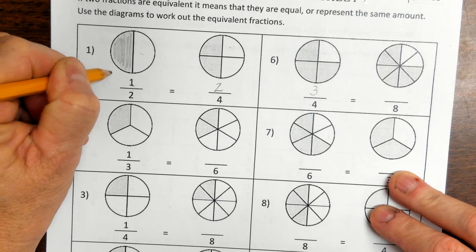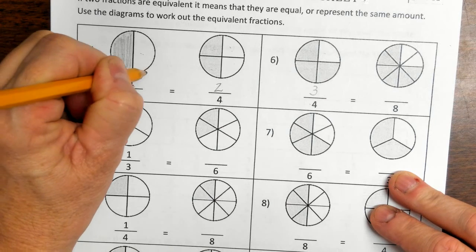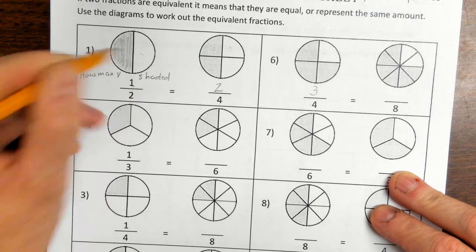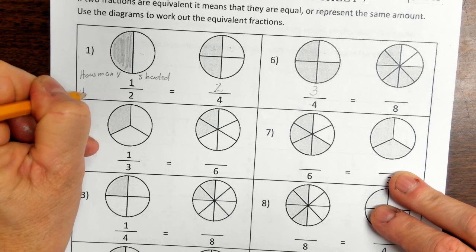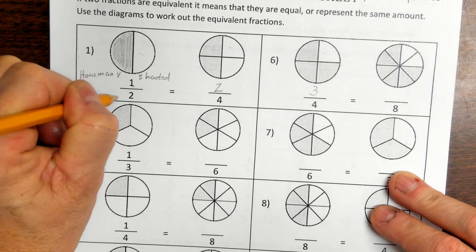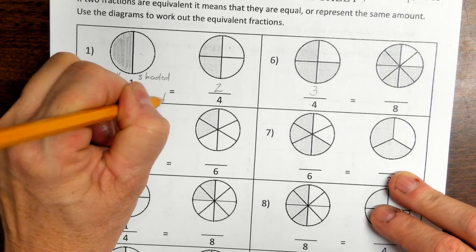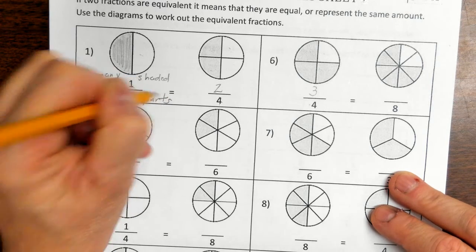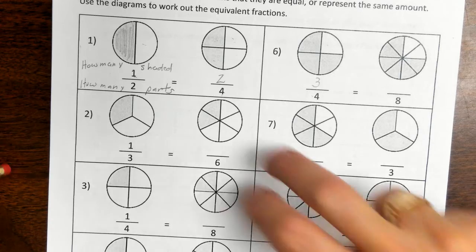How many parts shaded? The bottom number is how many parts, if that helps you. And that's a really bad S, isn't it?